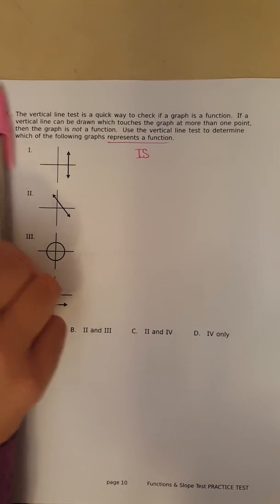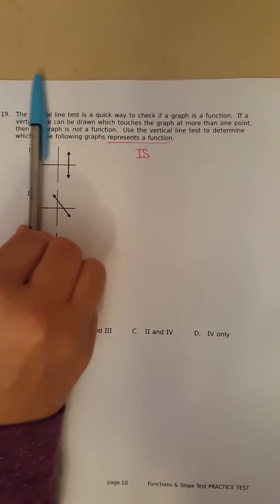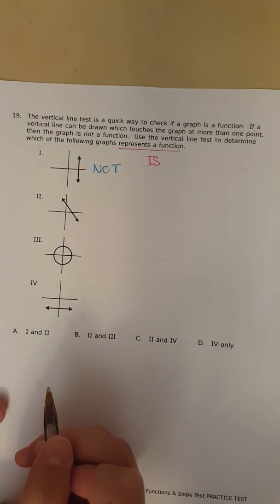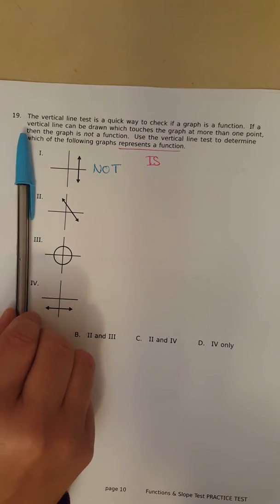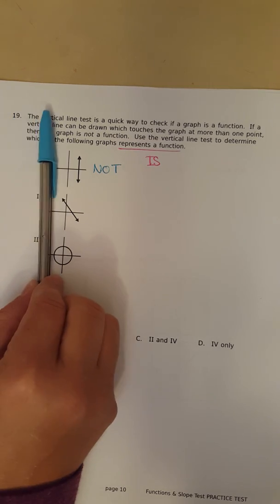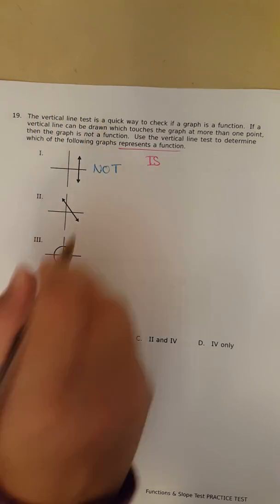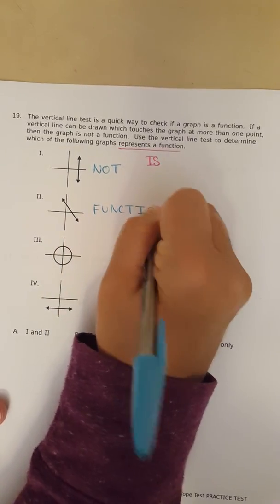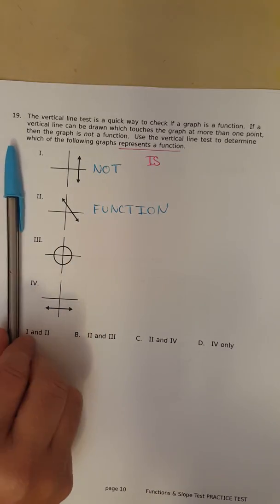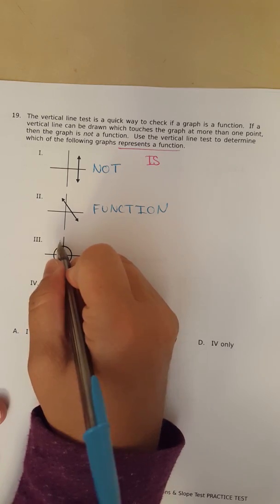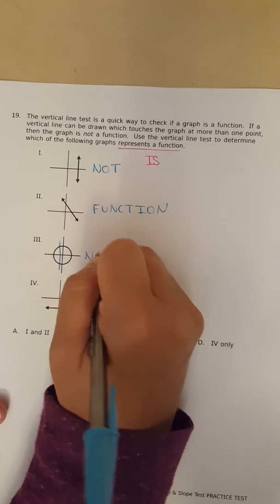So answer choice 1 here. Move my vertical line across. Oh, it's touching a bunch of points there. That is not a function. Answer choice 2. These aren't A, B, C, D. These are 1, 2, 3, 4. Answer choice 2, I move it across, and it only touches one point at a time. This is a function. Answer choice 3. Even just right here, we can see that vertical line is touching 2 points at a time. This is not a function.